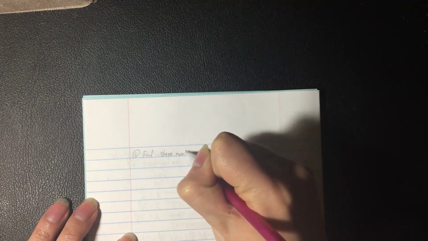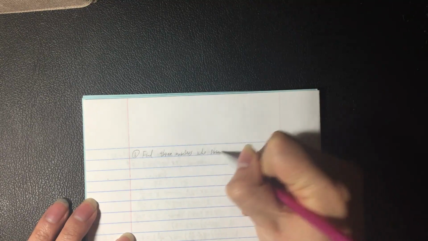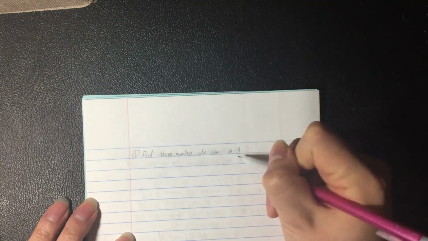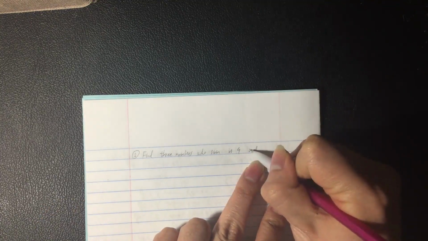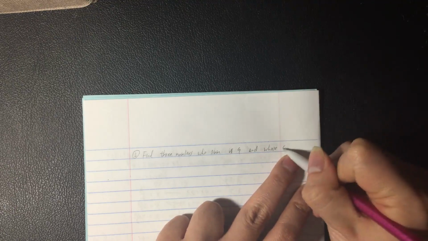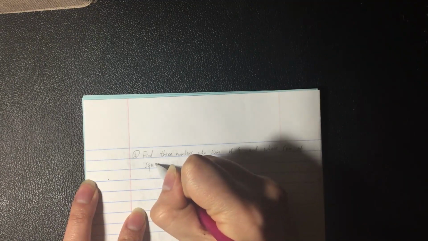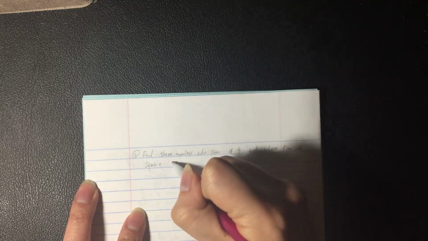That's the example. Find three numbers whose sum is 9 and whose sum of squares is a minimum.